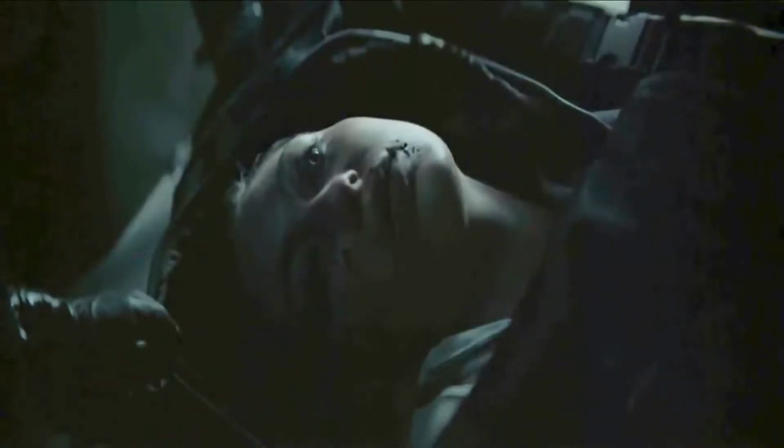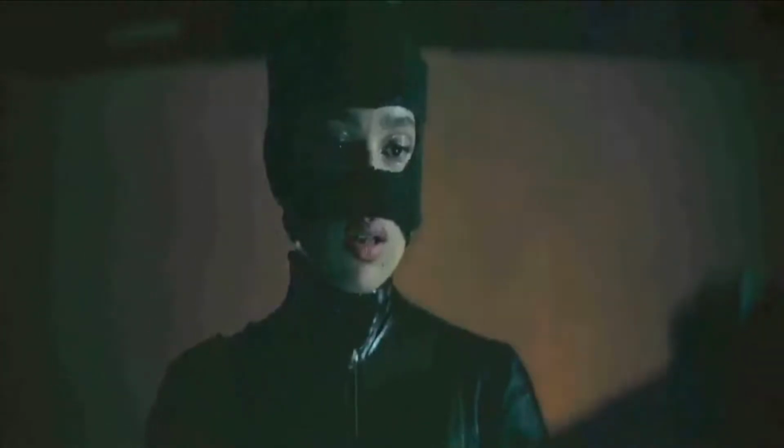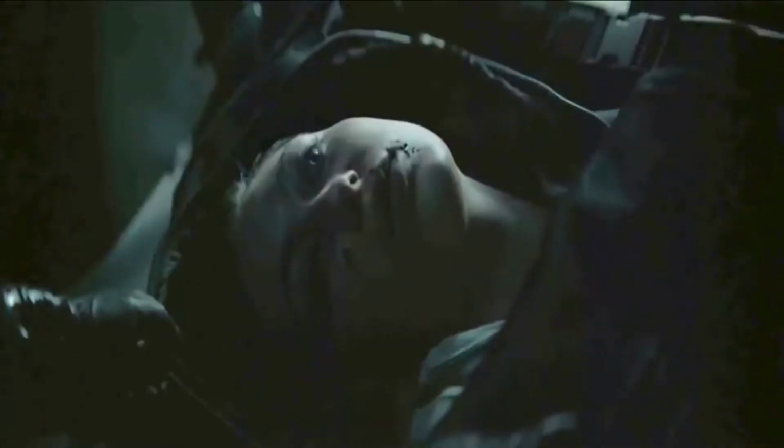Catwoman is shown in the next scene, who finds her best friend Annika's dead body. And Catwoman becomes worried seeing it. She wanted to save her best friend.